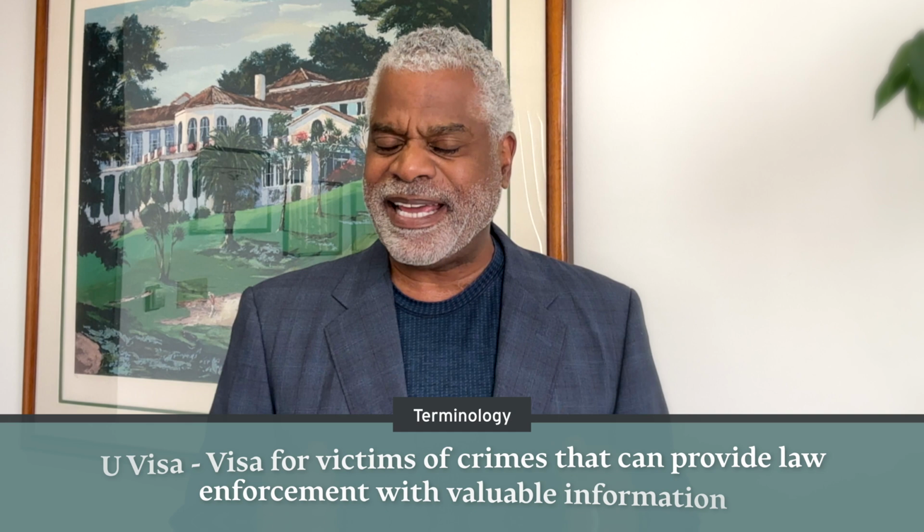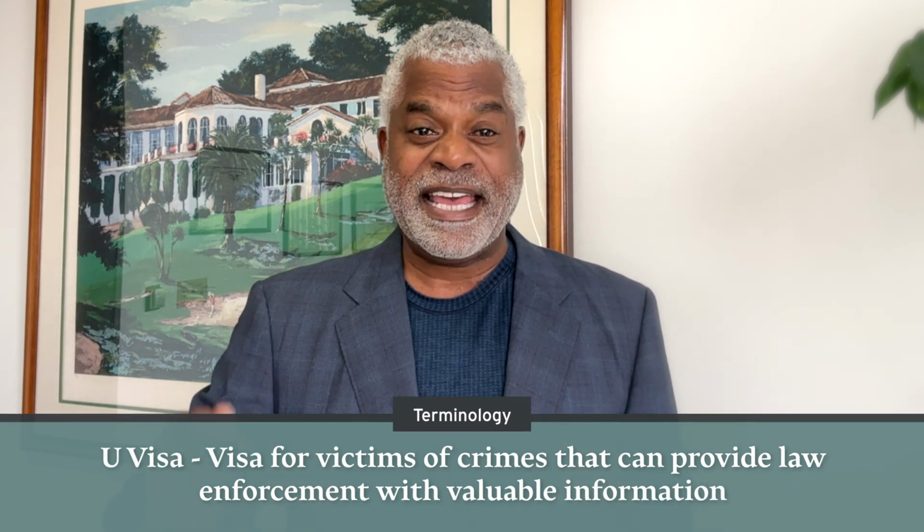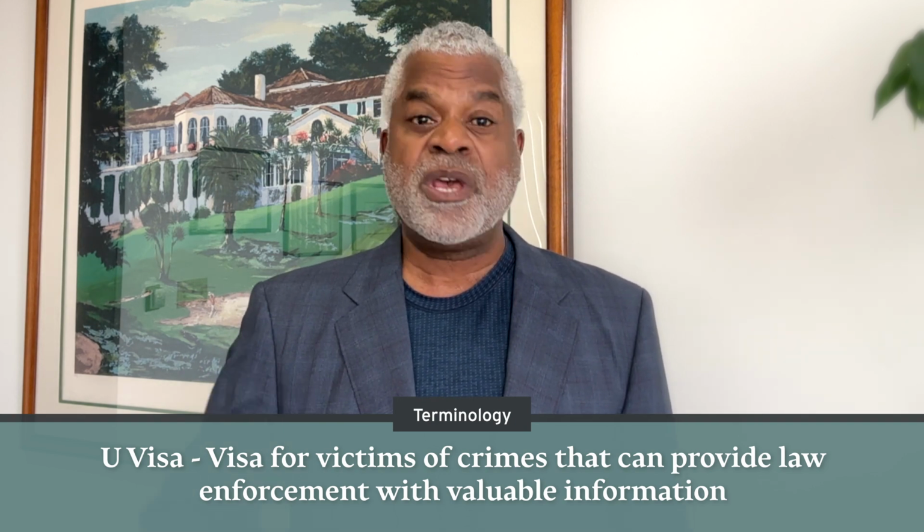All right, so let's break this down. What is the U visa? The U visa basically is for victims of crimes. If you are a victim of a crime, the purpose of the law is so you can provide law enforcement with important information to solve the crime. That's basically what the U visa is.